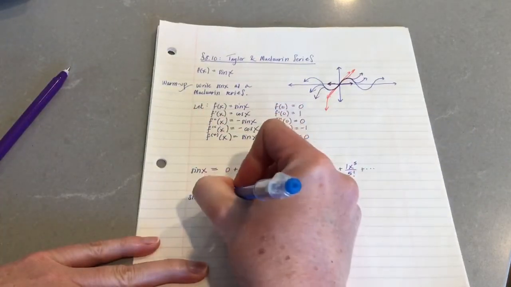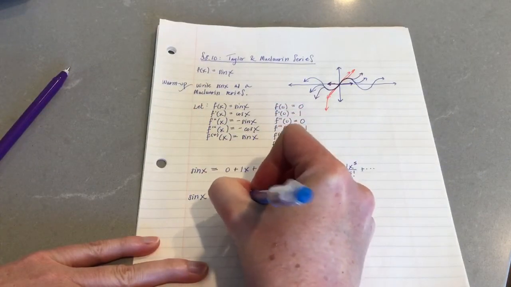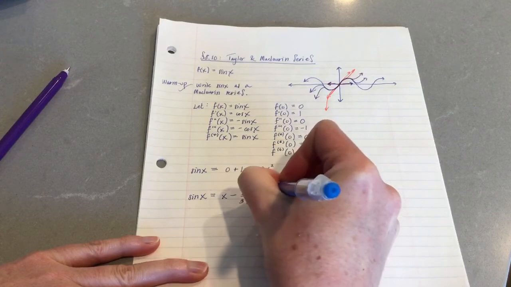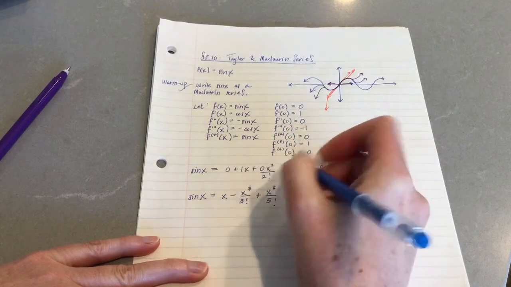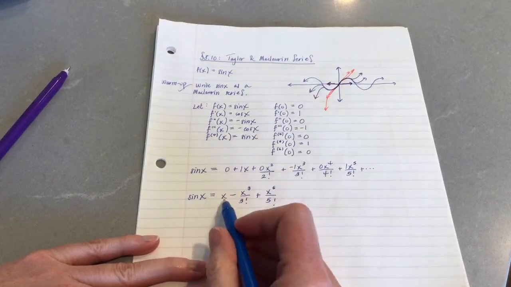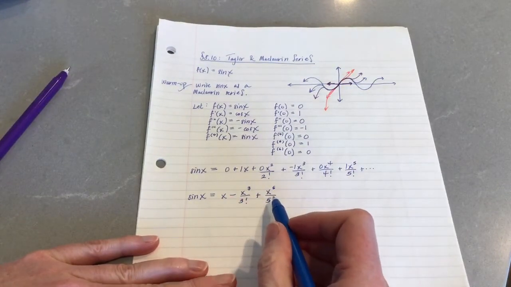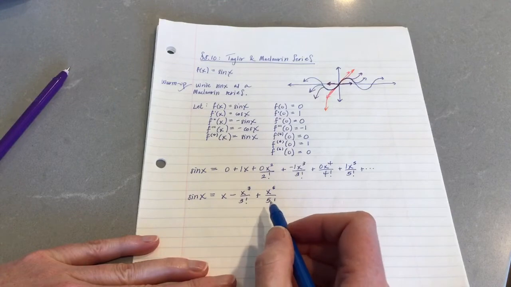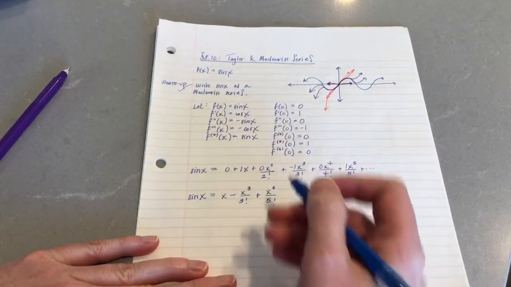Okay, minus x cubed over 3 factorial plus x to the 5th over 5 factorial. And then if somebody says, oh, well, guess what's next? You could take advantage of the pattern that's being established here and guess what's next. So, what's going to be next?